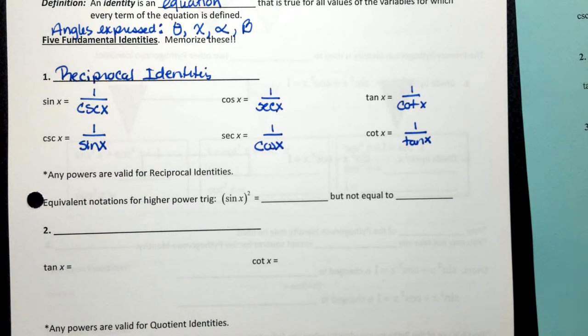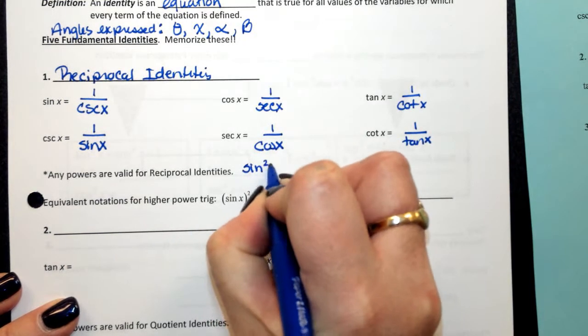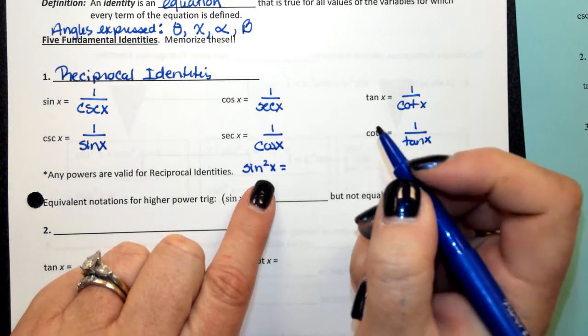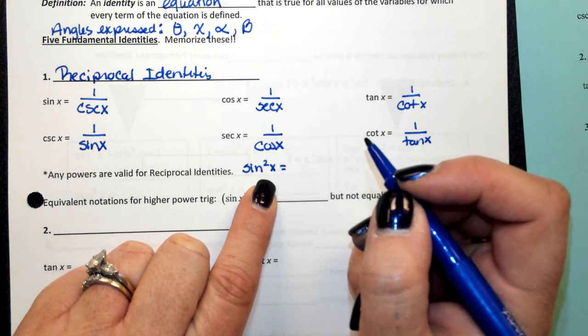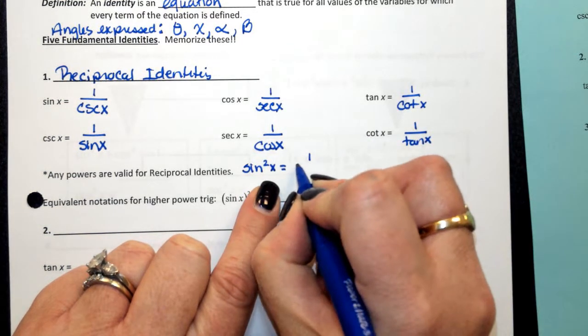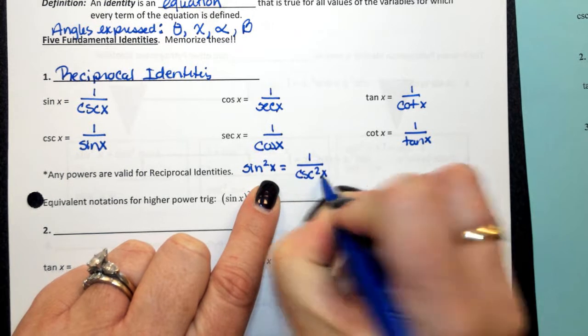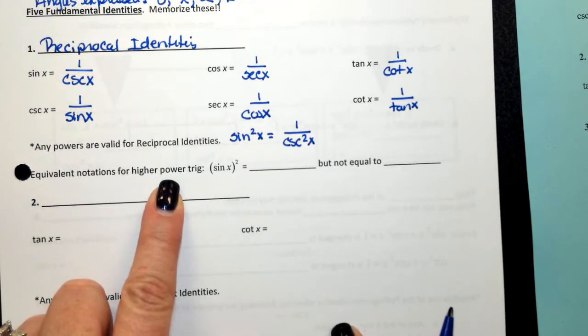So any powers are valid for reciprocal identities. What that means is that if you have sine squared of x, so if one of your trig functions is being raised to a power other than 1, then you can also apply your reciprocal identities as well. So sine squared x would be 1 over cosecant squared of x. So even though it may be a different power other than 1, you can use the different powers for reciprocal identities.